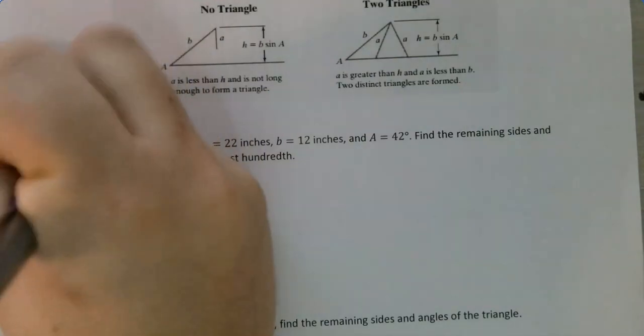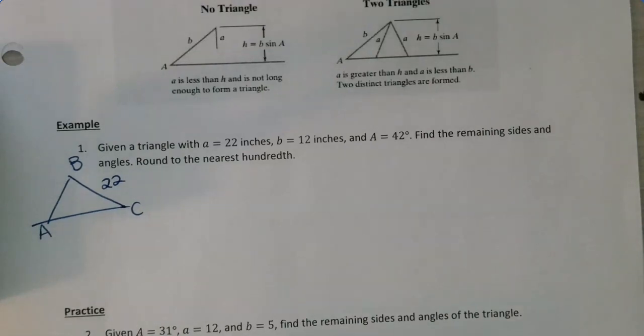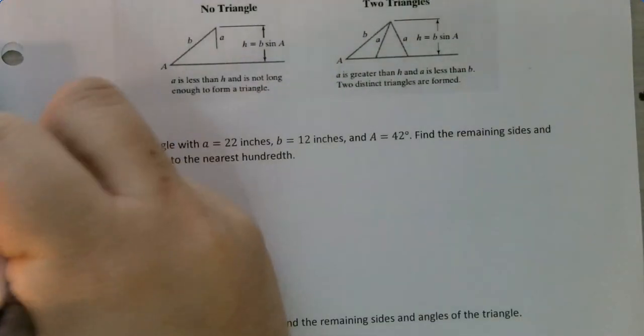So I'm going to first start by labeling my triangle A, B, and C. Okay, so my side length A is always across from my angle A. My side length B is always across from my angle B. And then my angle A is 42 degrees.